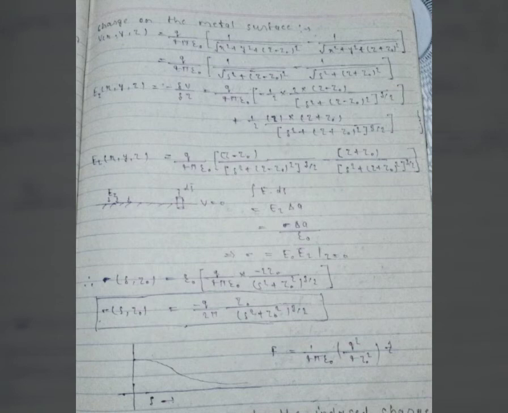Putting it here gives me sigma at distance s for the charge at z naught, equal to epsilon 0 times this at z equal to 0. So q over 4 pi epsilon 0 times, you can calculate this very easily, it comes out to be minus 2 z naught over (s square plus z naught square) raised to 3 by 2.